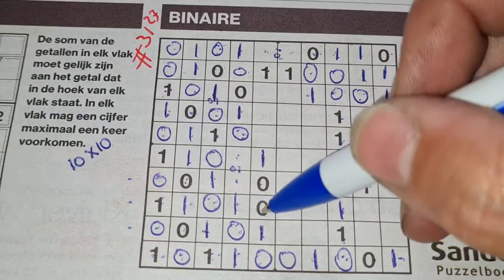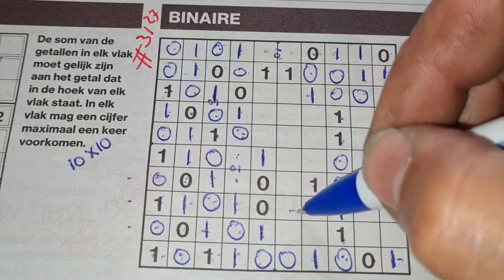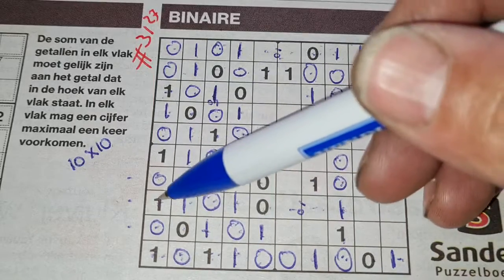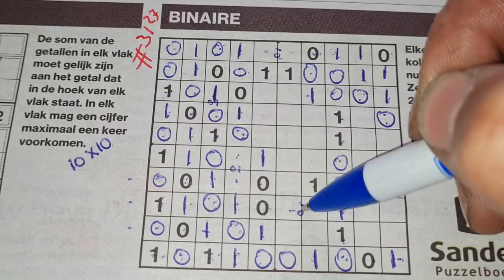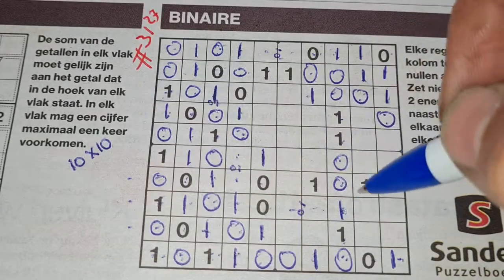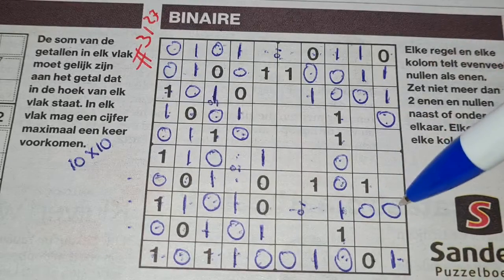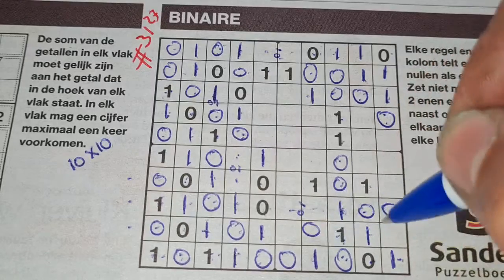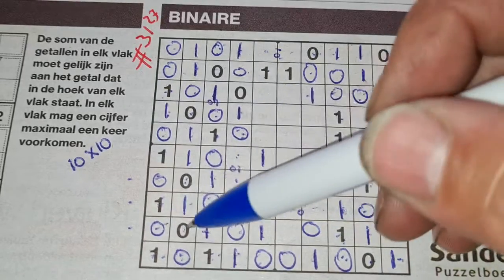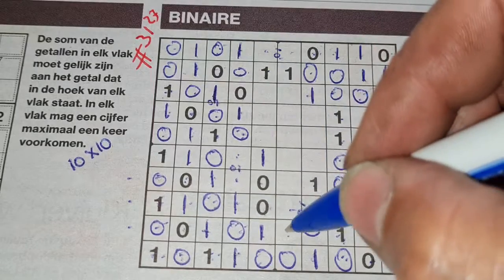Well, between an O and a 1 with 2 empty boxes, there's always an O and a 1 there. So we have the first one, second O, third 1, the fourth 1, and the fifth 1. That means those two boxes should be an O. Okay. Between two O's comes a 1, double 1, here an O, there an O. 1, 2, 3, 4, 5 O's in this row, so the rest are 1s.